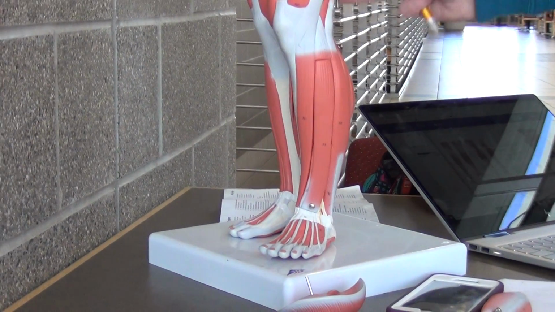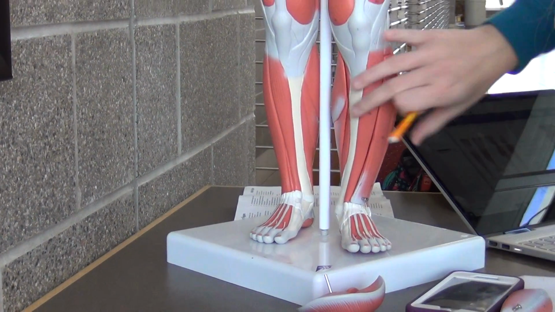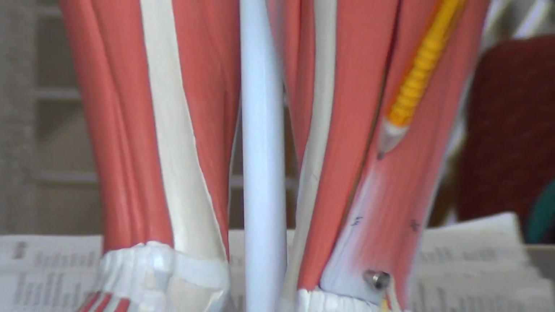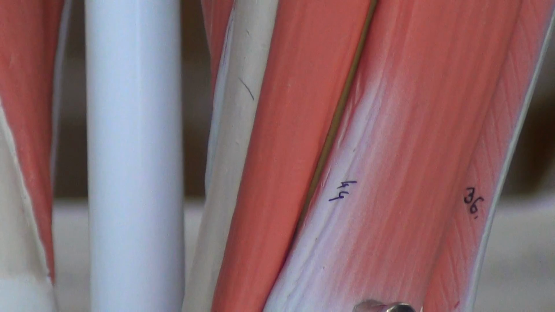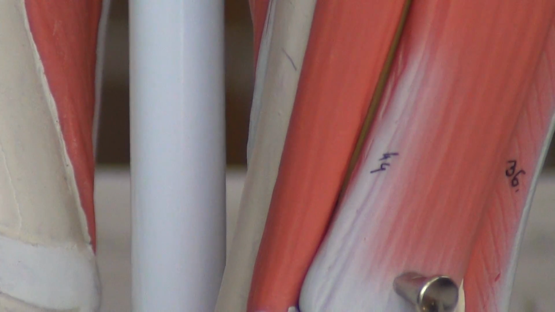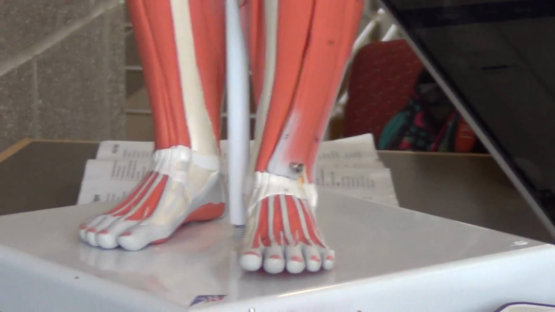Okay, next is the extensor hallucis longus. So it's 44. It's like connected to 34 down here. The origin is the anteromedial fibula shaft, and the insertion is the distal phalanx of the great toe. The action is it extends the great toe.